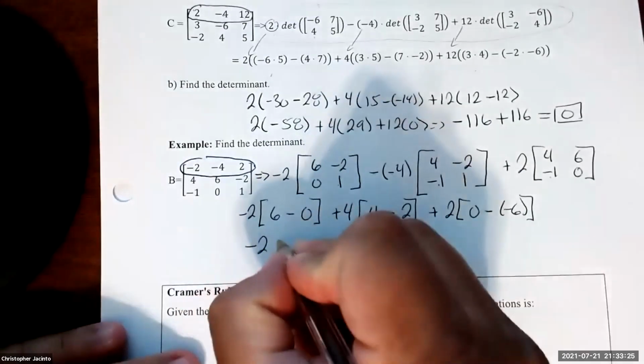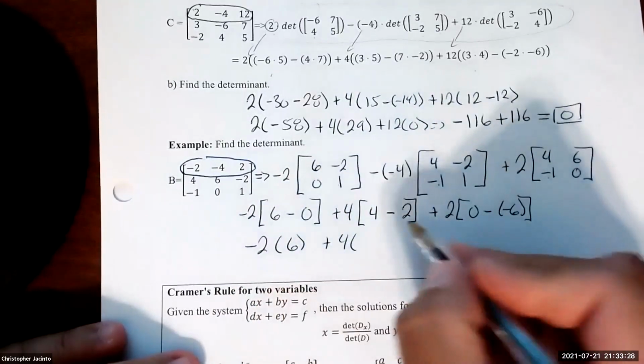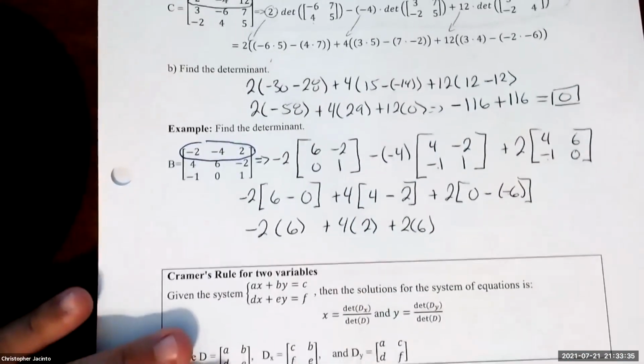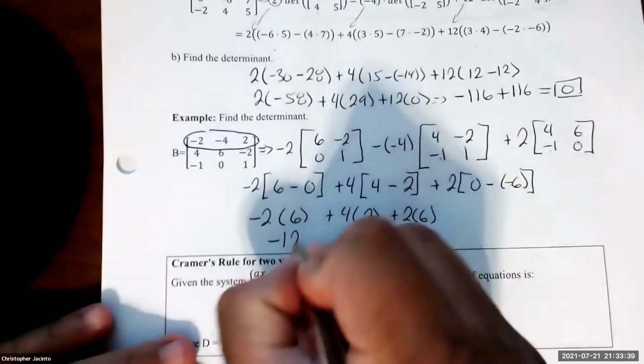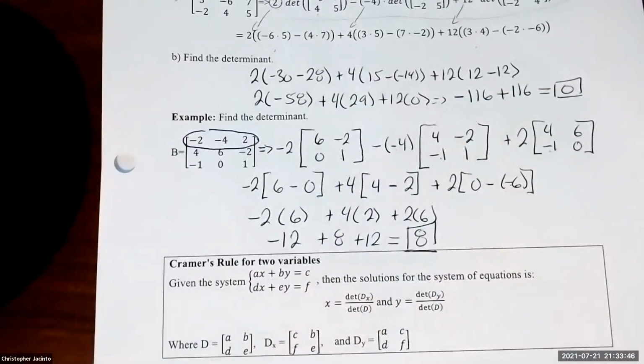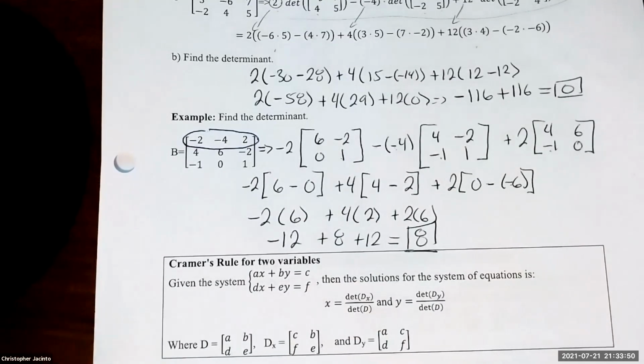And now simplify it. So negative 2 times 6 is going to be 4 times 2, and this is going to be 2 times negative makes positive 6 there. Right, so it'll be negative 12 plus 8 plus 12, which gives you a grand total of 8. Okay. So, any questions on our determinant of a 3 by 3 matrix? Everybody good?